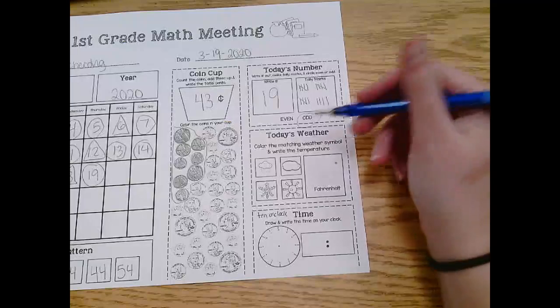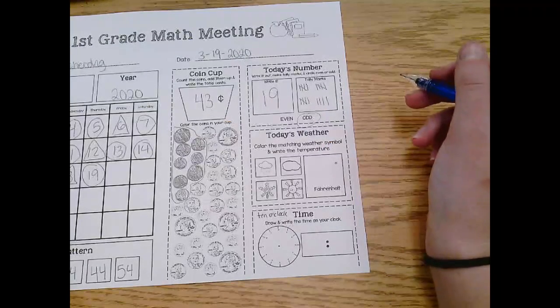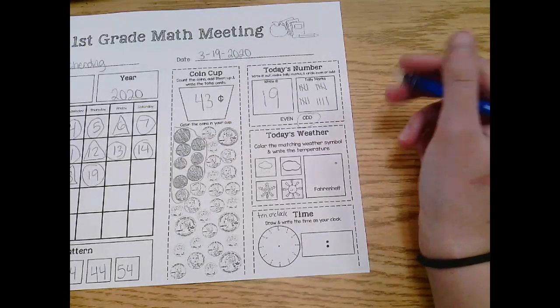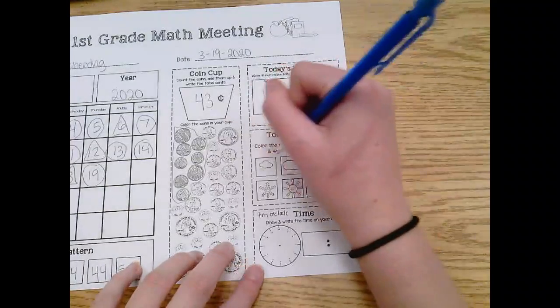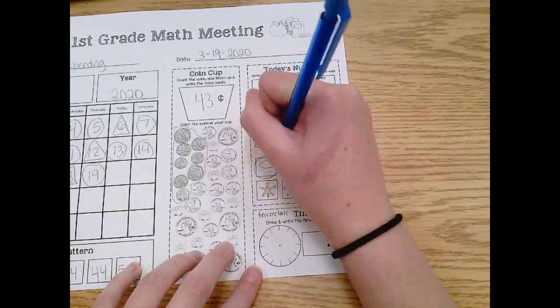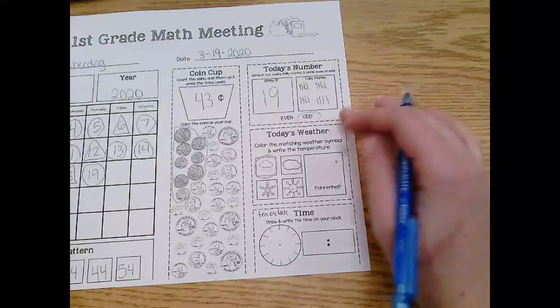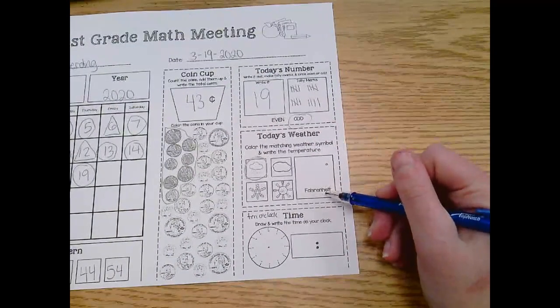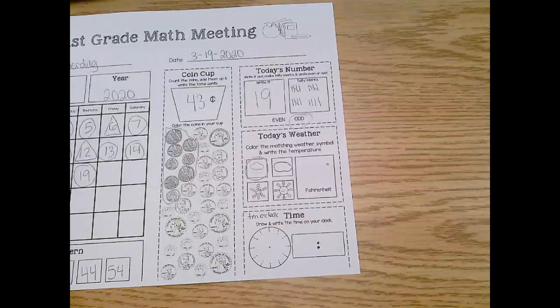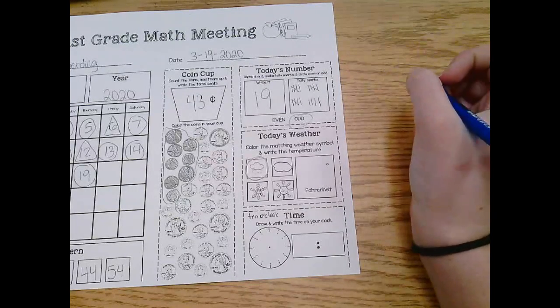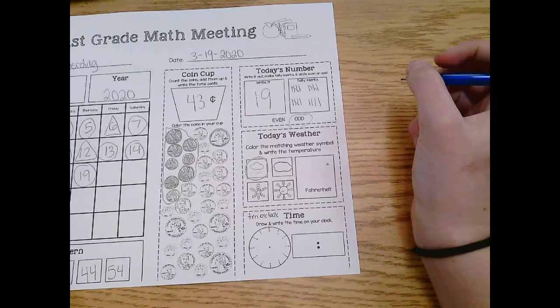Then today's weather. Check out the window to see what the weather is. Today's weather is very rainy, so I'm going to circle the rain cloud. Then the other difference that is on our math meeting paper that we don't do at school is the temperature outside.